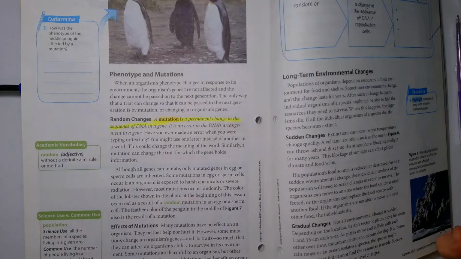My bad, I lost where I was. This could change the meaning of the word. Similarly, a mutation can change the trait for which the gene holds information. Okay.